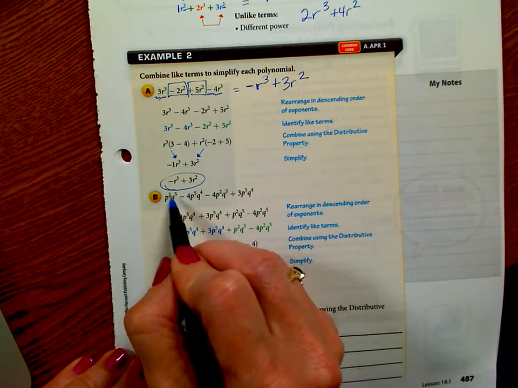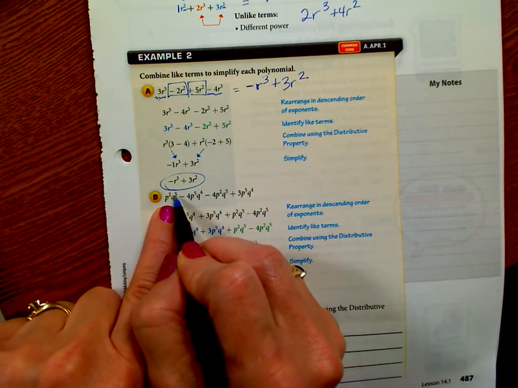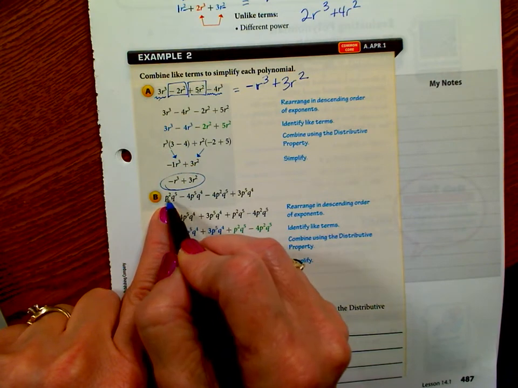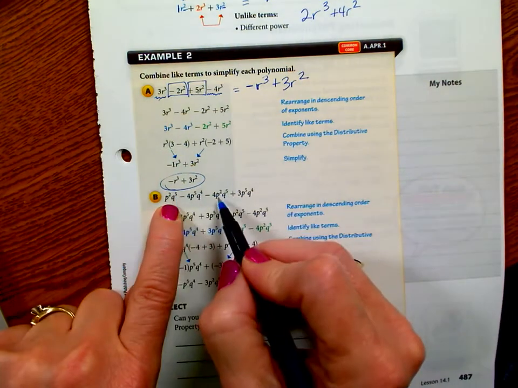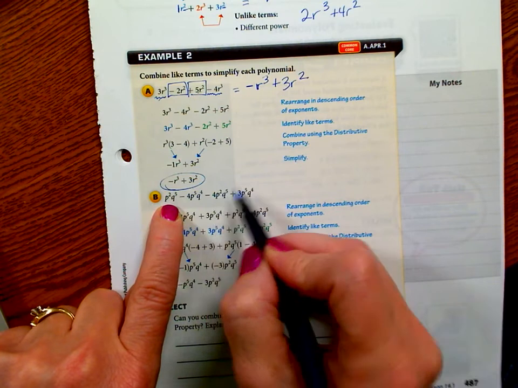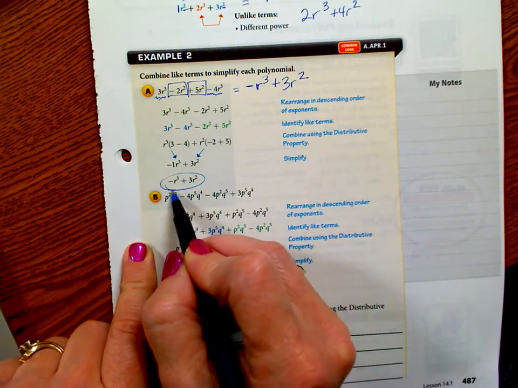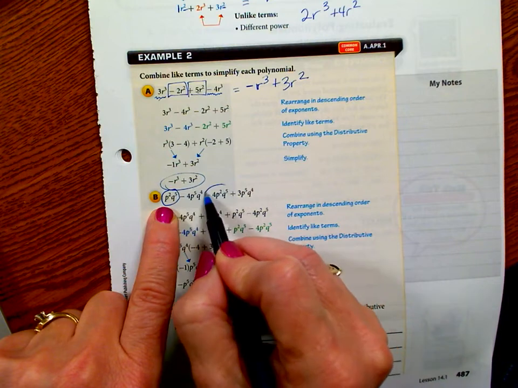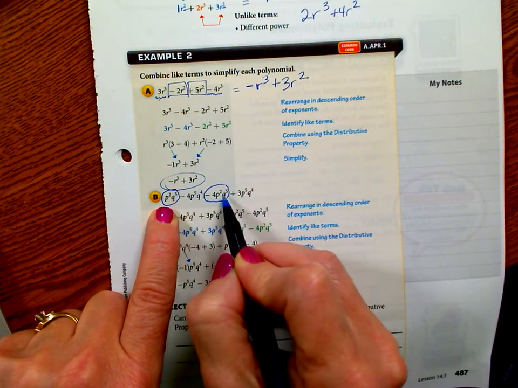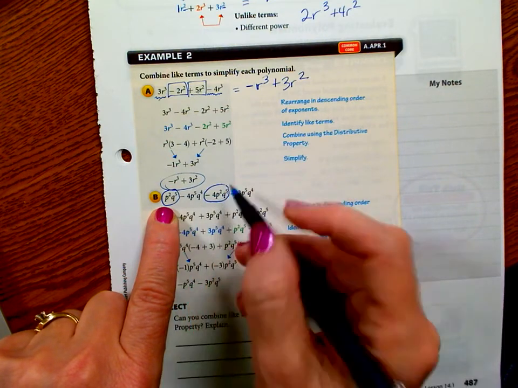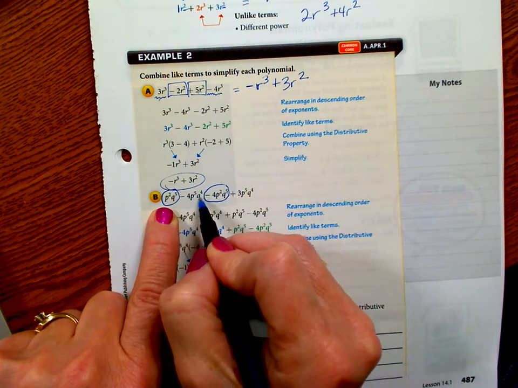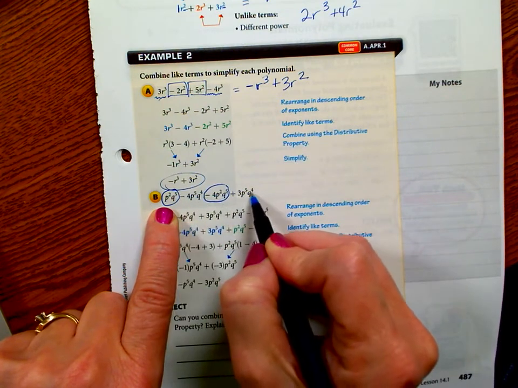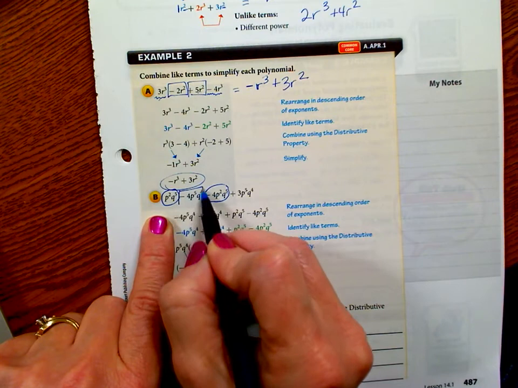So we have p squared q to the fifth. What I'm looking for is p squared q to the fifth to combine them. Right here: p squared q to the fifth, p squared q to the fifth, so minus 4p squared q to the fifth, and then p to the fifth q to the fourth, p to the fifth q to the fourth. Good. These two can combine then.